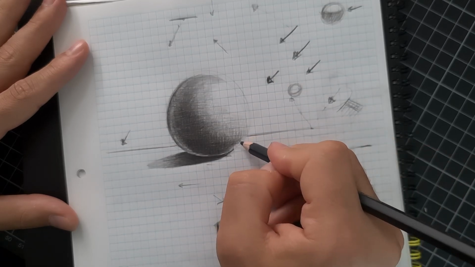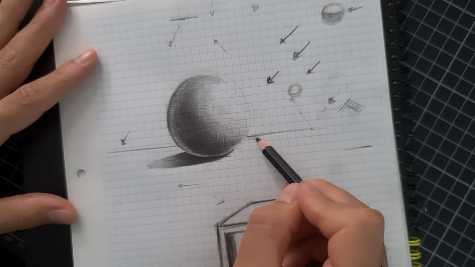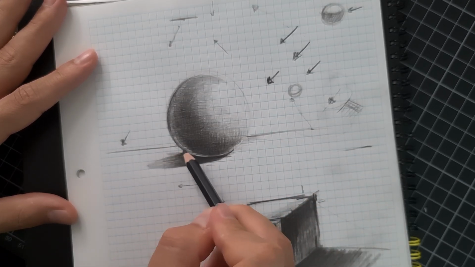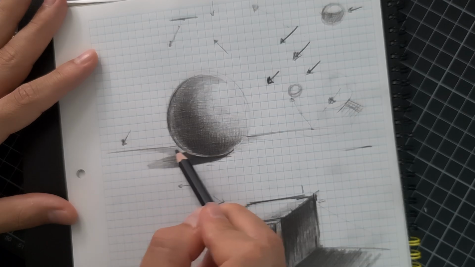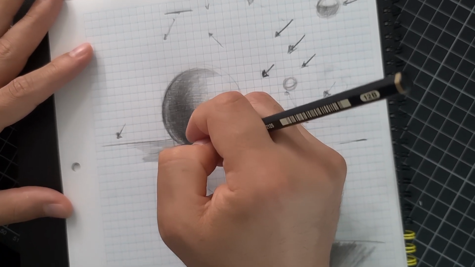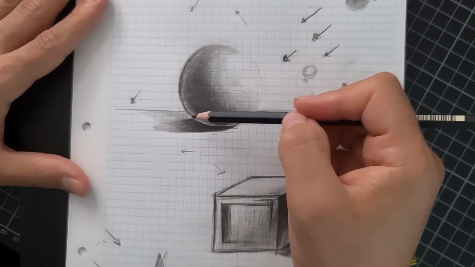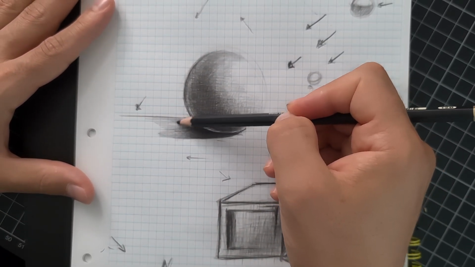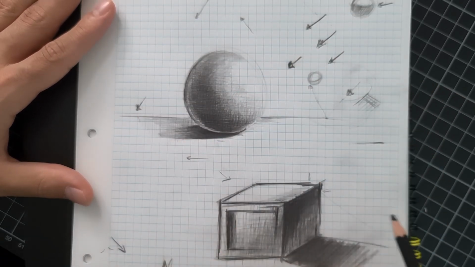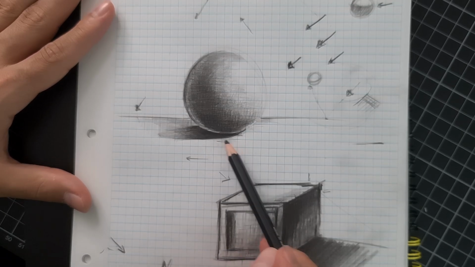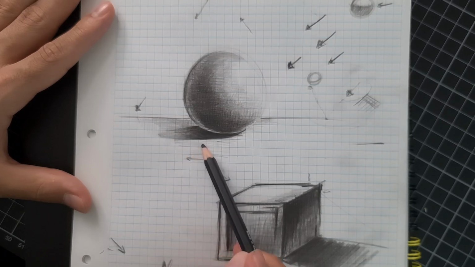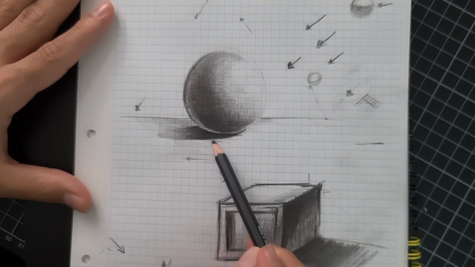This is the line of our floor. You can maybe add some highlights here, just tiny bits, especially on the back side. There is also no harm to add some light shadow on the ground.